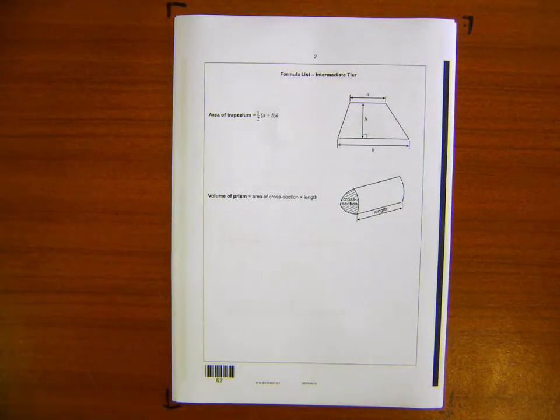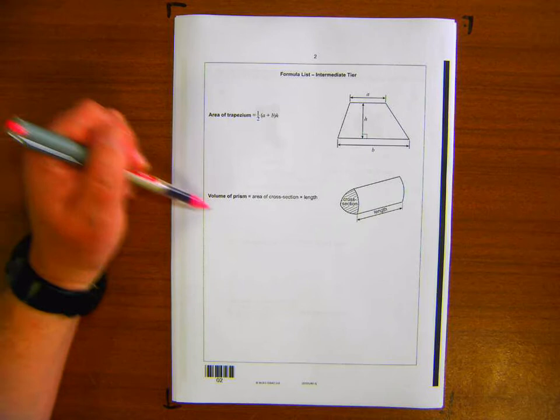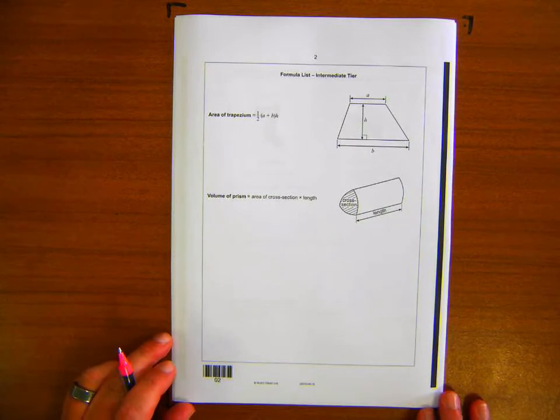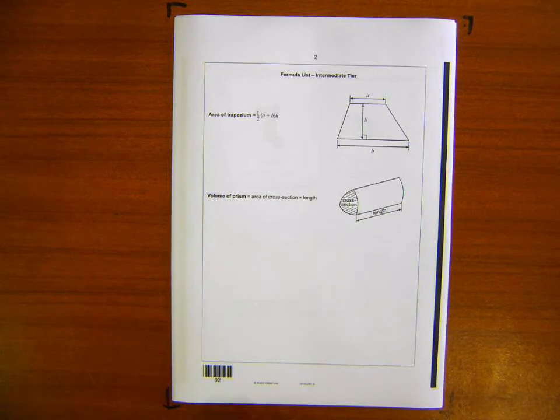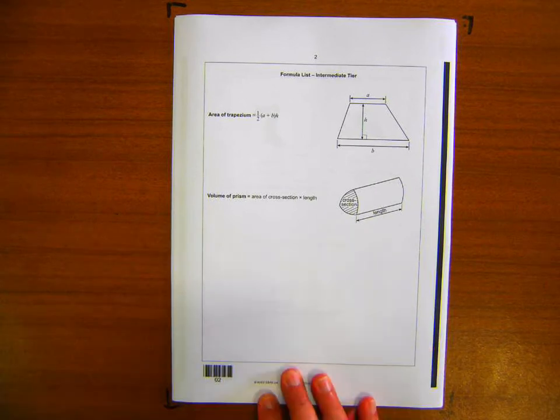Right, so then they give you these formulas. Okay, so they give you the area of the trapezium. We used that last week. They give you the volume of a prism. But when you come to sit down, if you're rubbish at remembering things and you've got things going through your brain before you come in, there's lots of things you can put on here to refer back to.